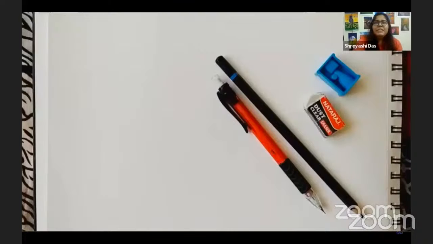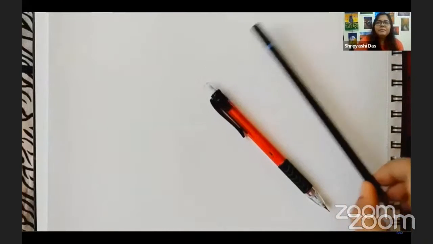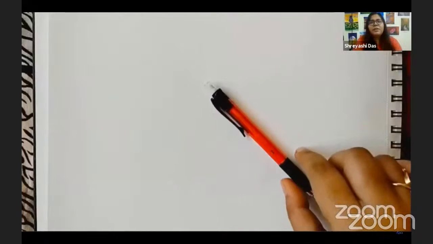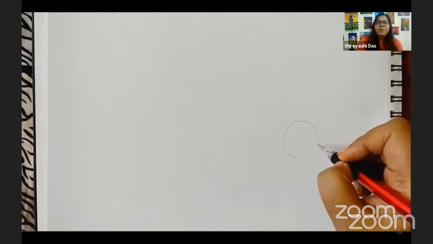Everybody ready? Just take out your rough sheet of paper, everybody. Okay, great. So first on the rough sheet, we will make a small circle, and we will try to shade that. Just make any shape. You can make a circle, a rectangle, triangle, whatever you need, just to know how to shade that particular thing.